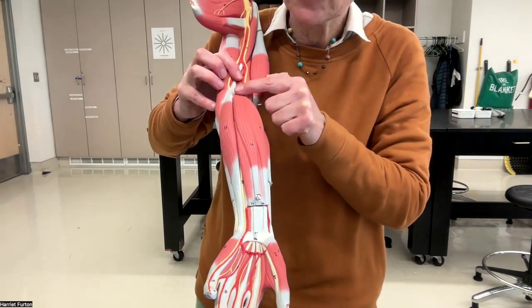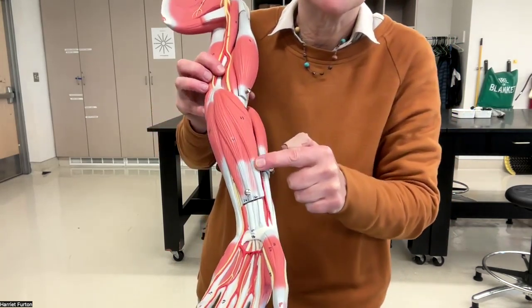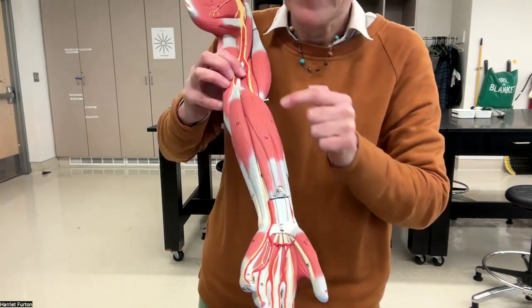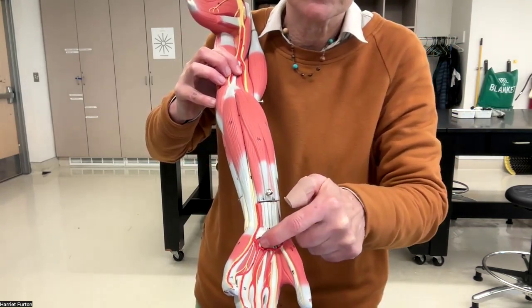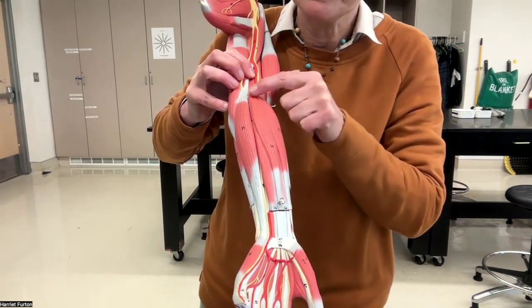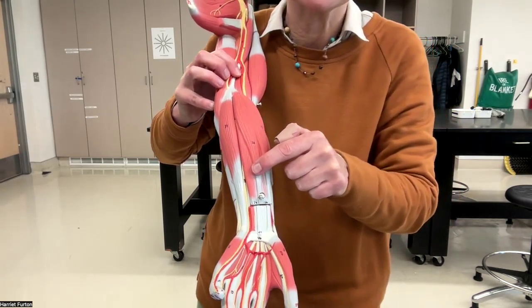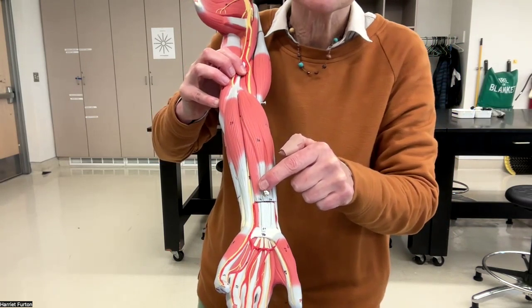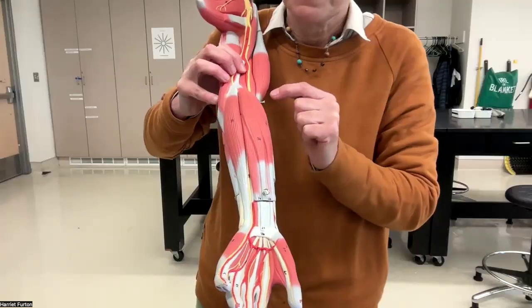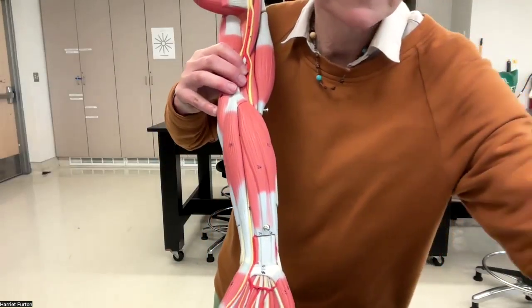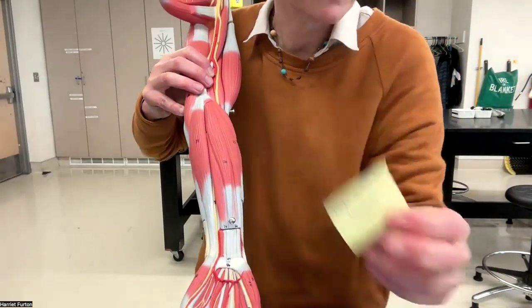We have the palmaris longus that goes all the way to the palm. It's a weak flexor. This is the palmaris longus.